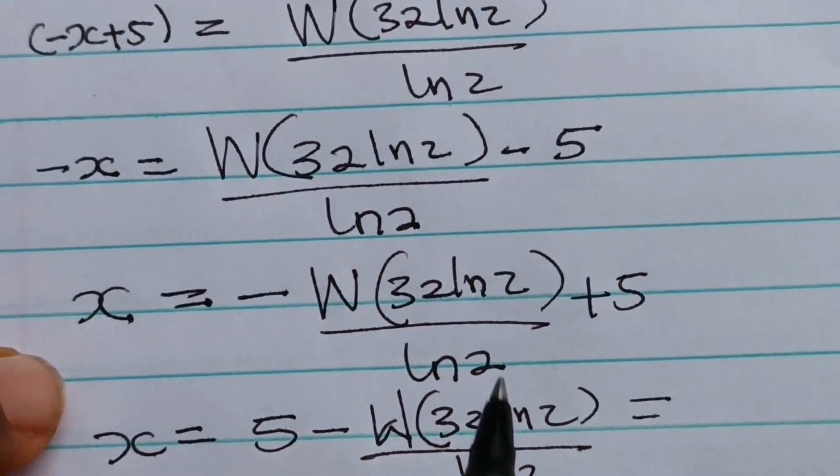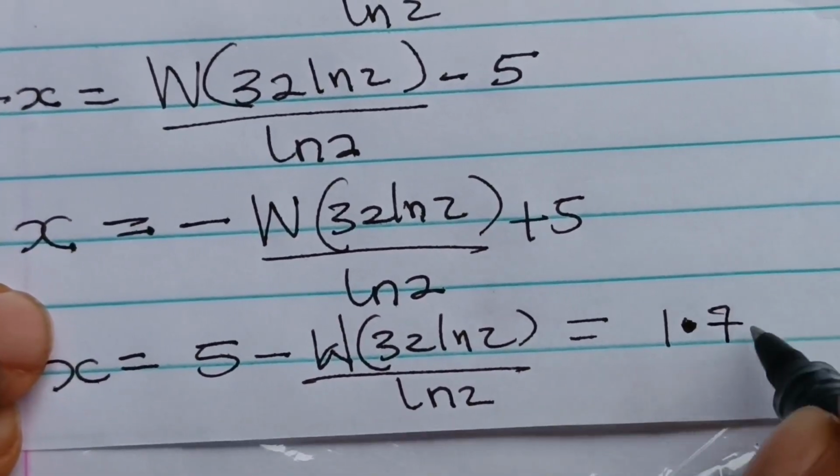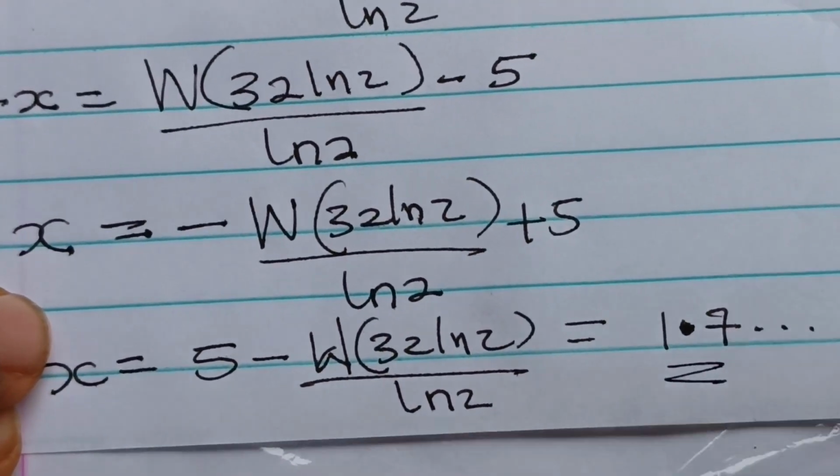Now, if you calculate this, you are going to get an approximate value of 1.7 something, right? So 1.7 approximately to 1 decimal place. So this is the value of x.